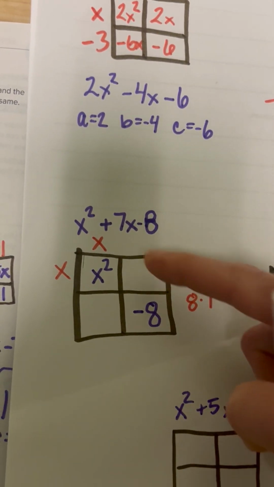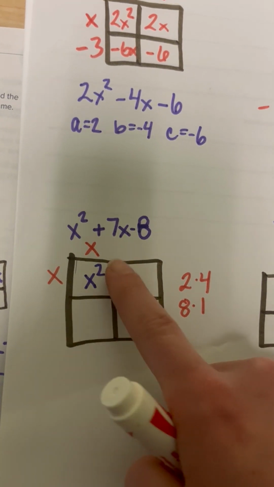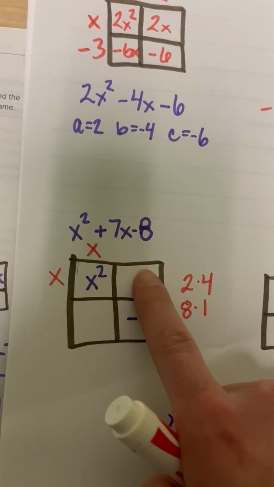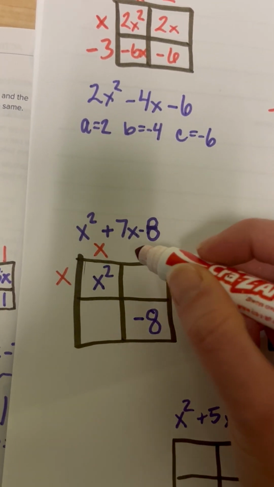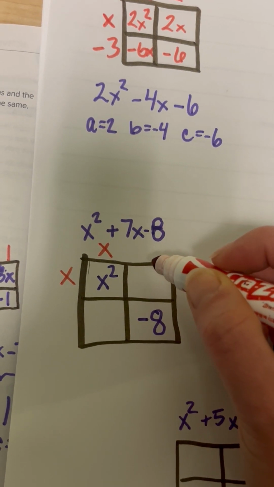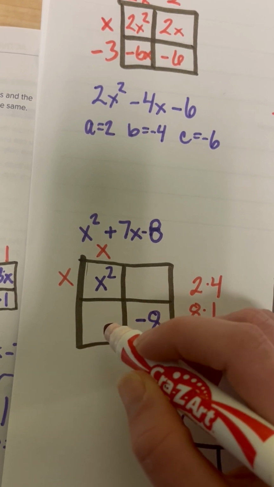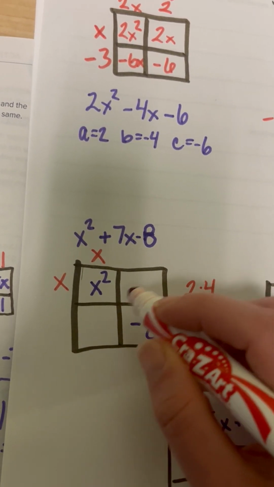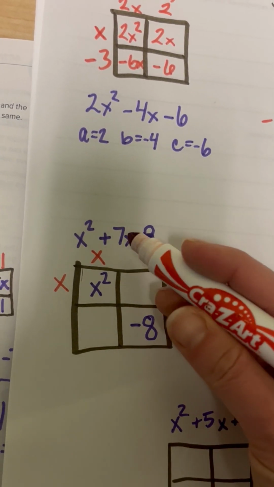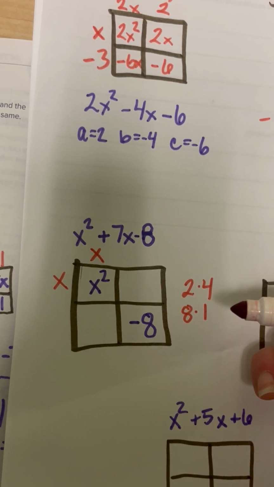So we're going to see, like, if I put a 2 and a 4 here, would this make 7x? So I'm going to ask you to imagine this guess and check. Like if that was a 2, I would have 2 times x, and if that was a 4, I'd be 4 times x, and those would combine to make like a 6x, not a 7x.